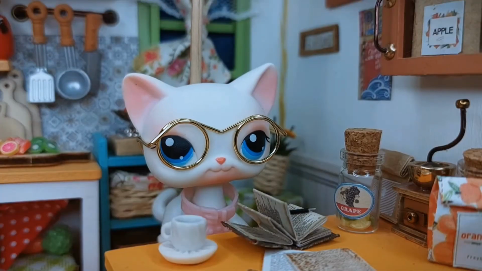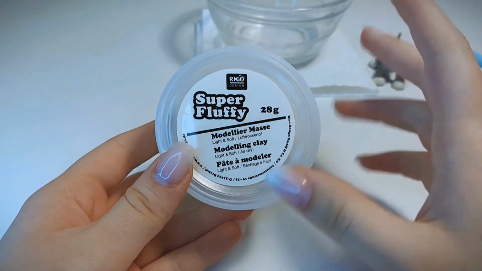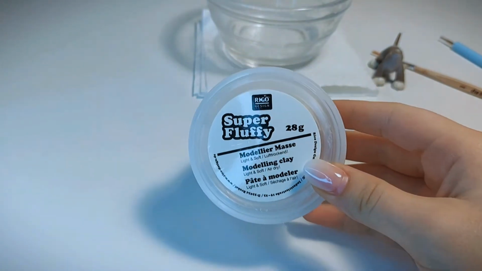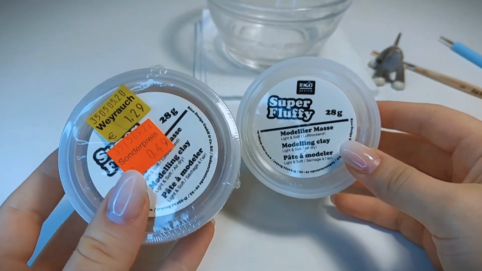So apparently we're going to be making suits now. And also thank you so much for the compliments, I'm really happy you liked my suits. I personally used a super fluffy modeling clay, which is also used in cloud slimes. It doesn't stain your LPS and it's pretty cheap. I got mine for 50 cents on discount.